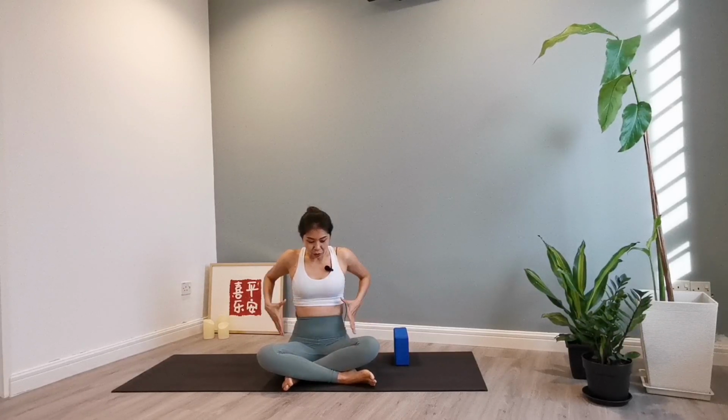In the deep core wall, the deeper layer of the abdominal wall is called the transverse abdominis, TVA. TVA is the muscle that's going to hold you up and create stability within the core wall. When we want to increase the stability of your core, you need to maintain a neutral pelvis.